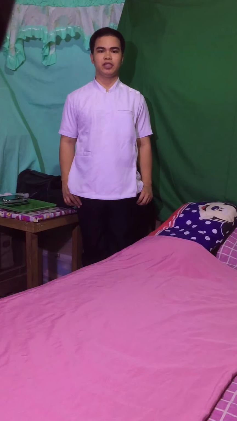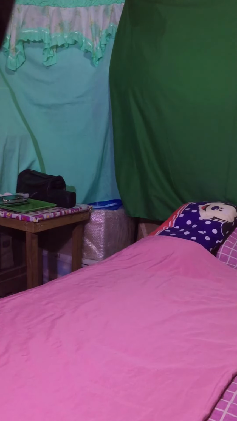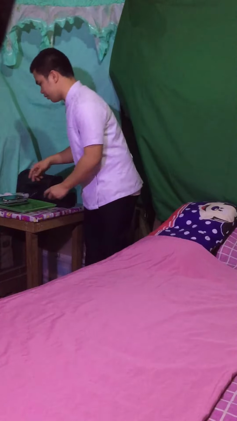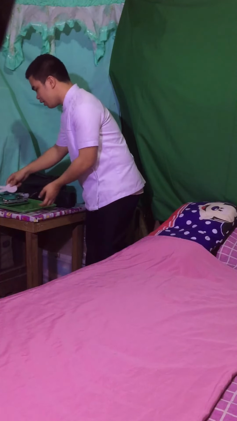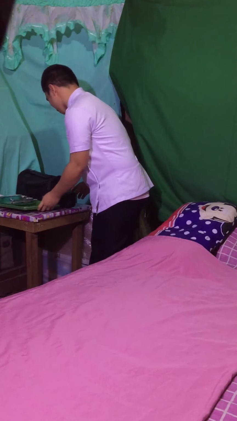diagnosis and intervention. Prior to the procedure, I am going to close the door to secure the patient's privacy. I'm going to provide adequate lighting and adjust the room temperature for the patient's comfort. Then I am going to gather the necessary equipment such as the pen, the documentation record, and the goniometer. So I have it here, the goniometer, the pen, and the documentation record.